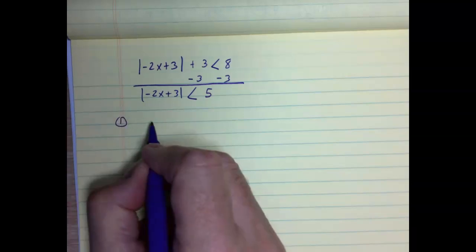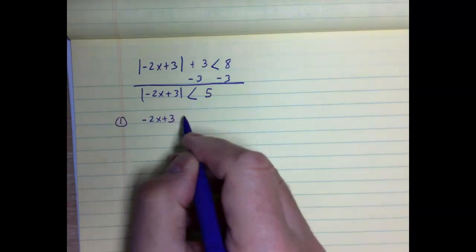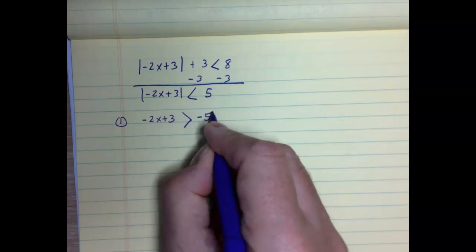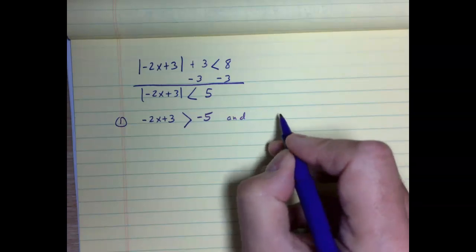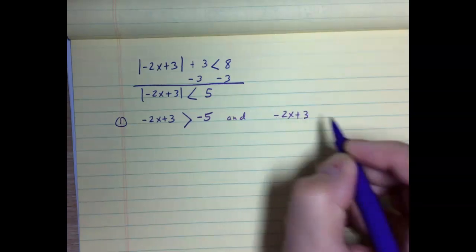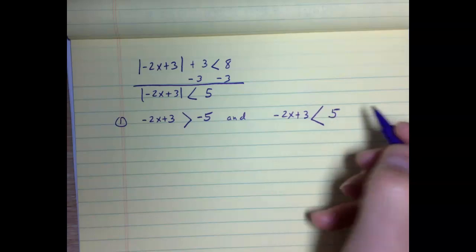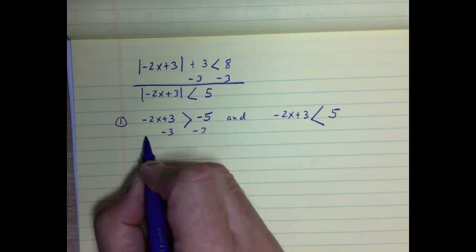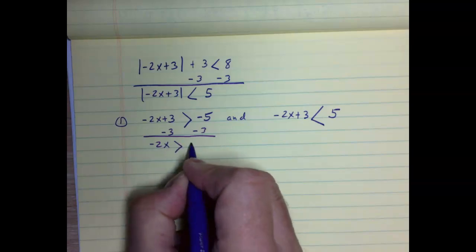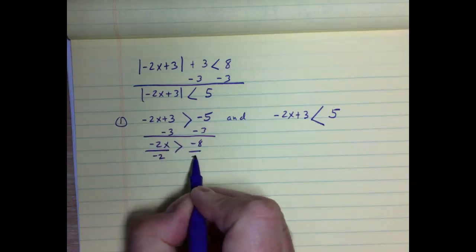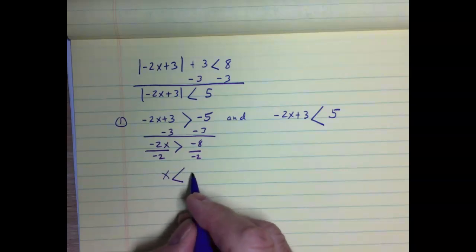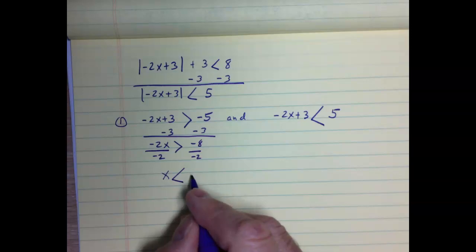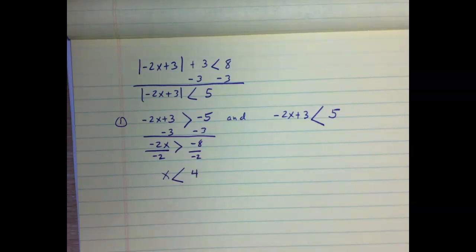So first one is negative 2x plus 3 is greater than negative 5, and negative 2x plus 3 is less than positive 5. We're going to two inequalities. Okay? Make sure we have them looking good. Okay. So this one here we're going to subtract 3. Divide by negative 2, and whenever we divide by a negative in an inequality, we flip to a less than inequality, so x is less than positive 4. Okay.